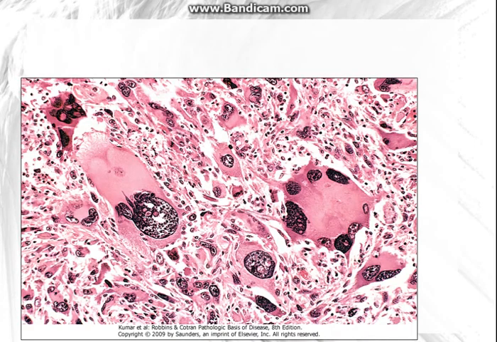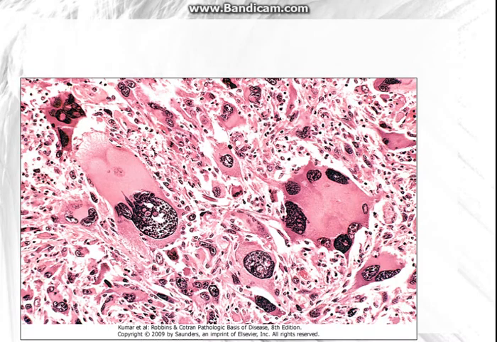Now in this picture, we can depict the features of anaplasia. Like we can see the large cell, there are small cells also present, there is pleomorphism, there is a tumor giant cell also present. So according to this, we can see what the features of anaplasia are.